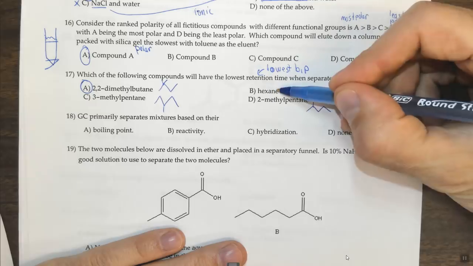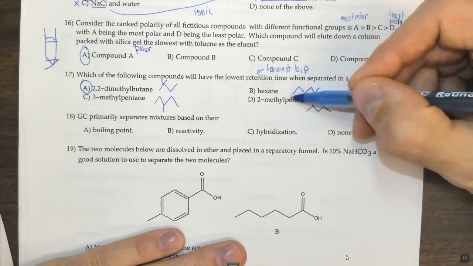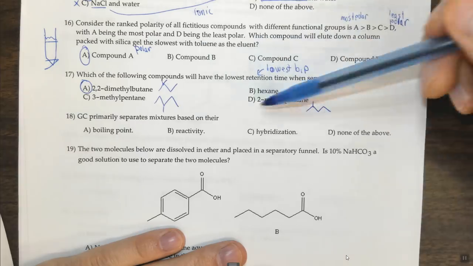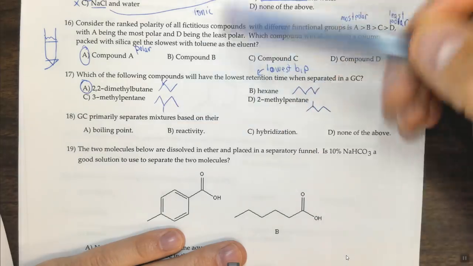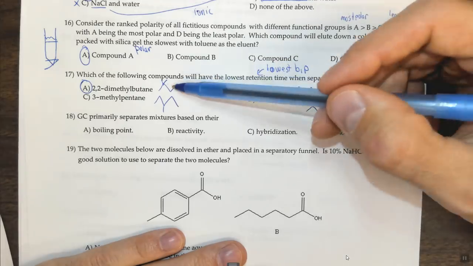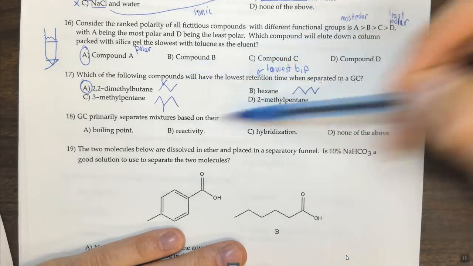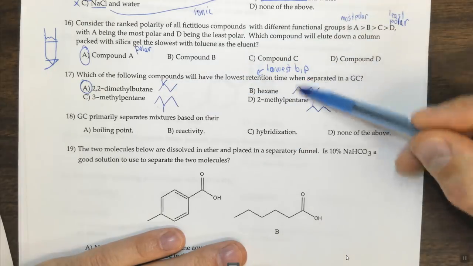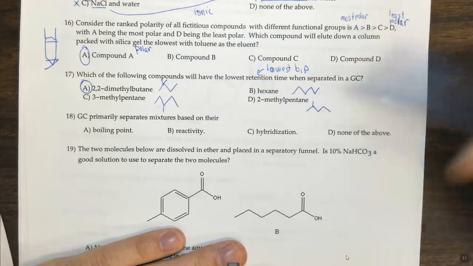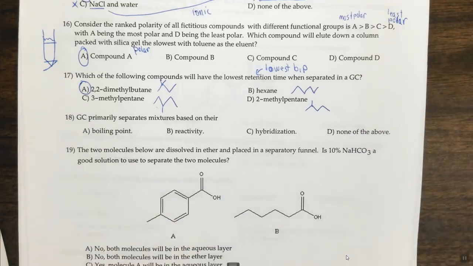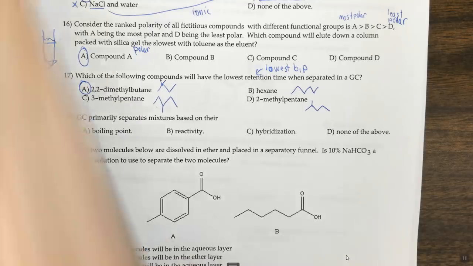Furthermore, hexane has the highest boiling point because it's the most spread out. Notice that these are isomers, just like the previous question with these exact same molecules. They all have 6 carbons and the same number of hydrogens, 14. So these are all isomers. So the most compact one has the lowest boiling point, the most spread out one has the highest boiling point, or has higher dispersion forces, however you want to think about it. So therefore, 2,2-dimethylbutane will come out of the column first.